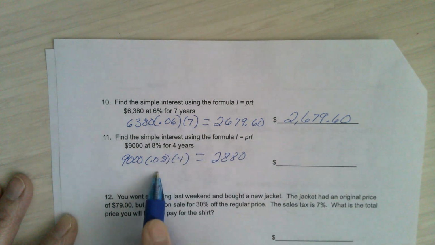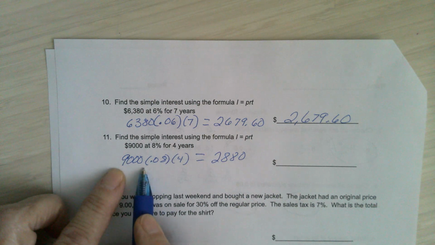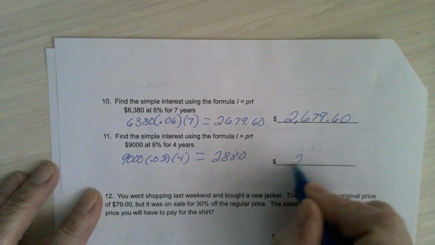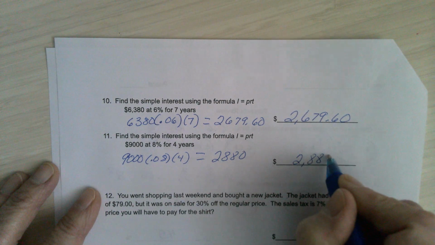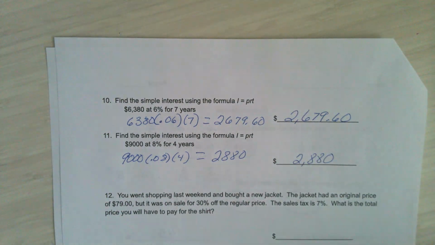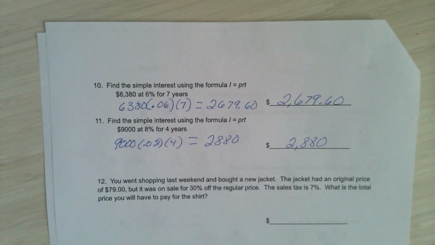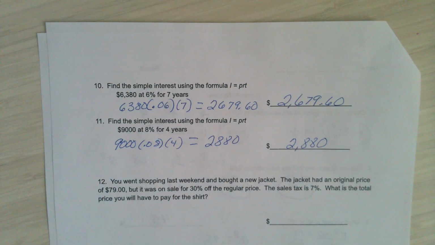Now this one, the percent is more and the amount of money you're borrowing is more. That's why you're thinking, well, how can that be more? Because it's only 4 years that you're repaying it.